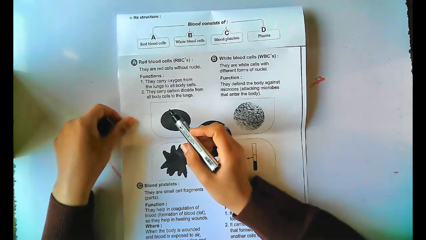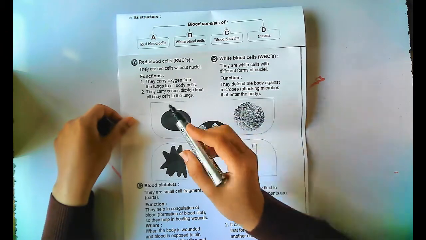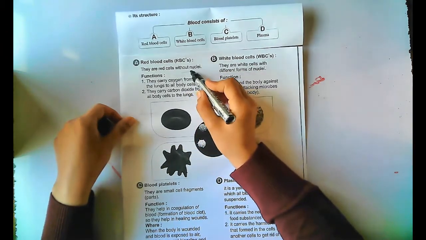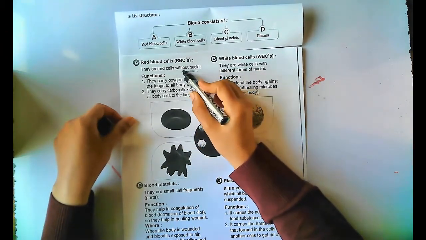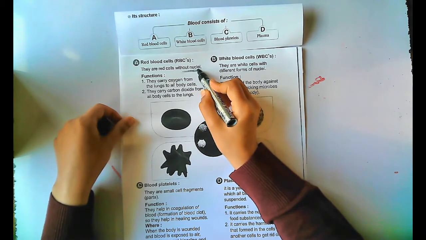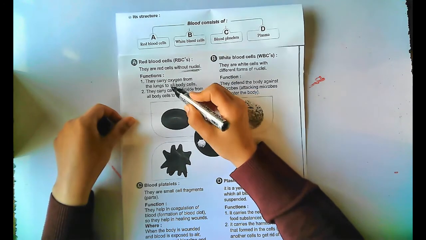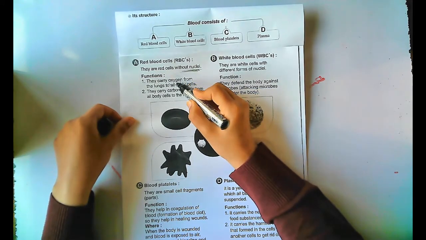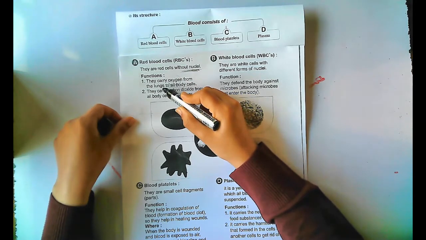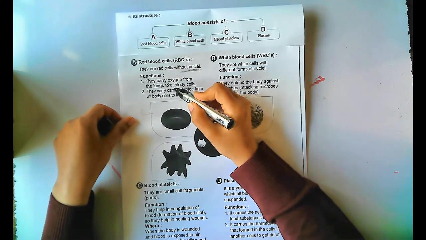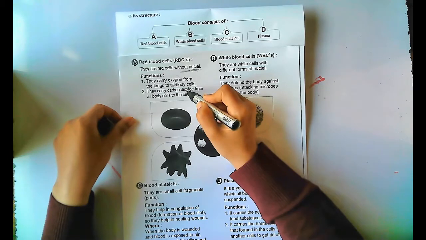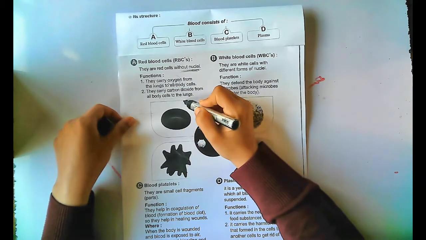What is the red blood cell? You have to know that the red blood cell is without nuclei, it has no nucleus. What is the function, or what is the importance of the red blood cell? First, it carries oxygen from lung to body and carries carbon dioxide from body to lung.